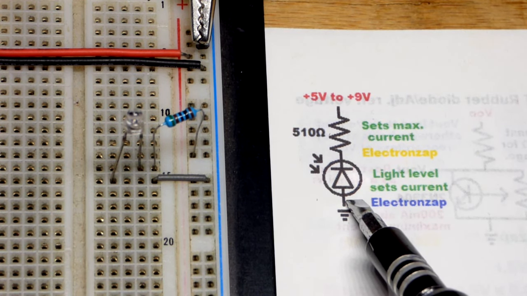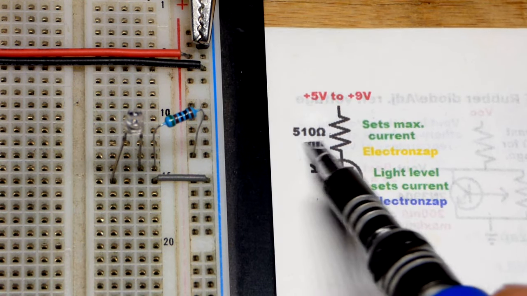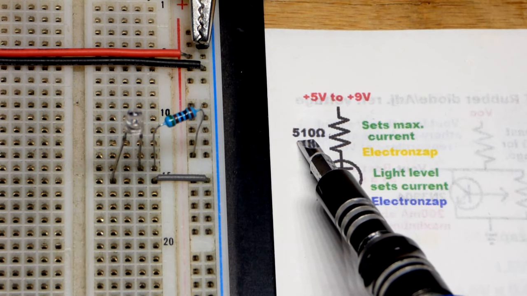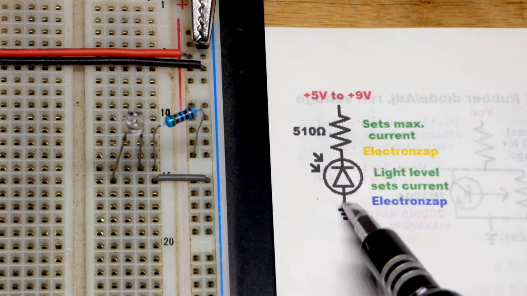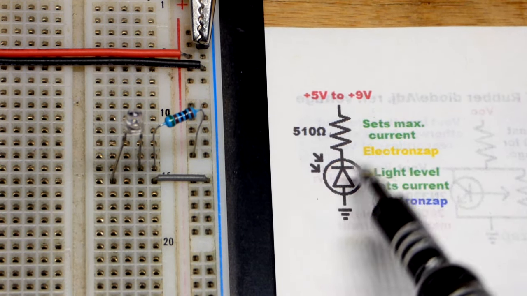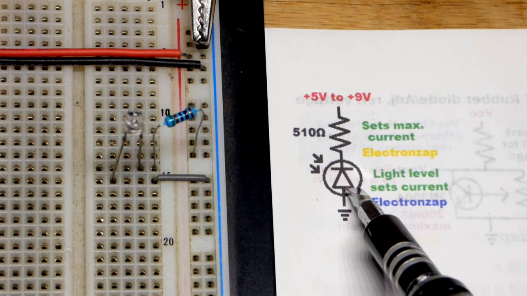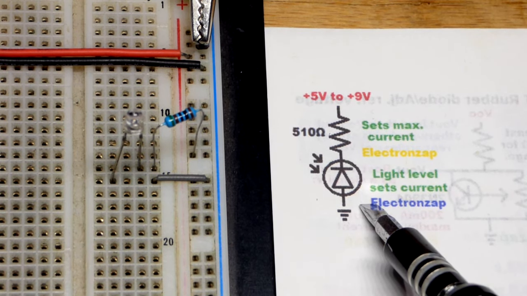There's light dependent resistors that behave similar to the photodiode, except they have a resistance that is variable depending on how much light is falling on them. And so as you increase the voltage across them, more current will flow. Whereas the photodiode is a little different. For each photon that hits it, there's a certain amount of current that it will let flow through. So it's basically a current source.